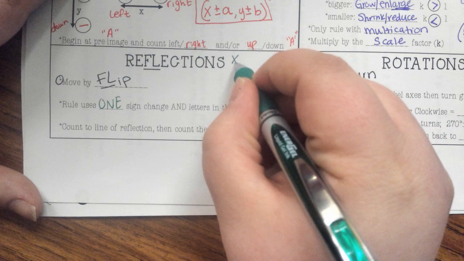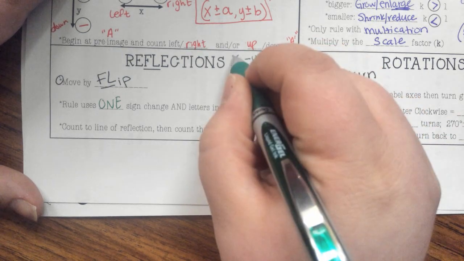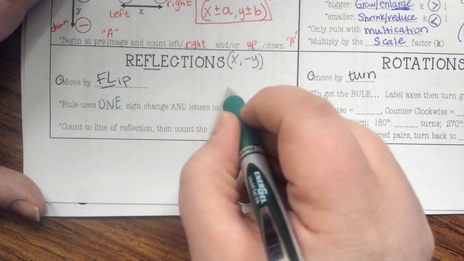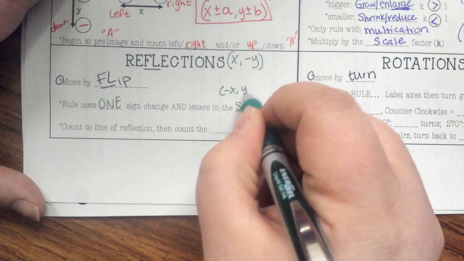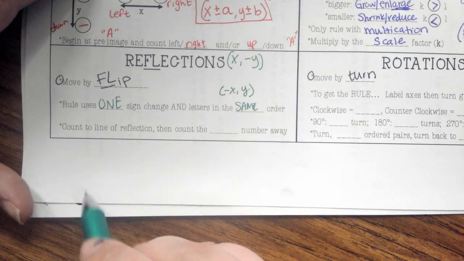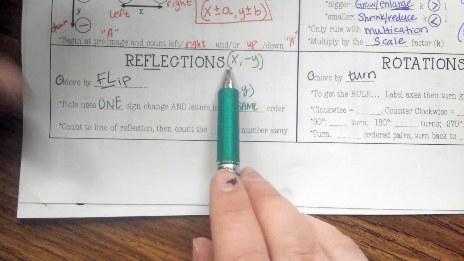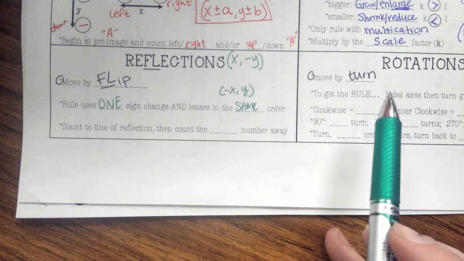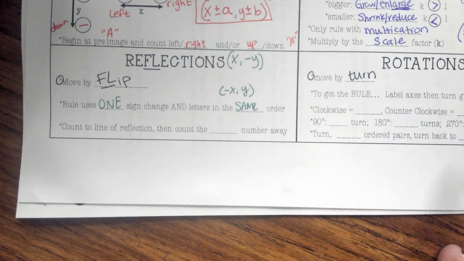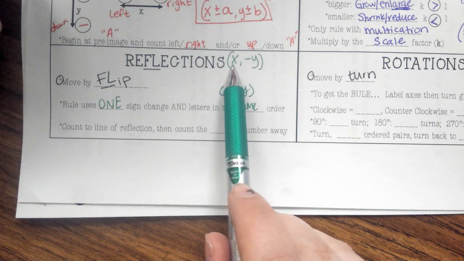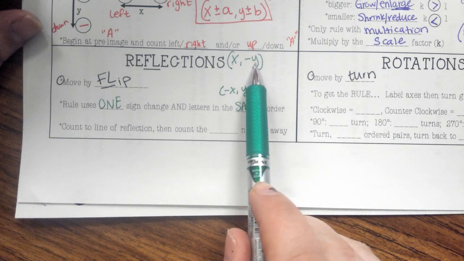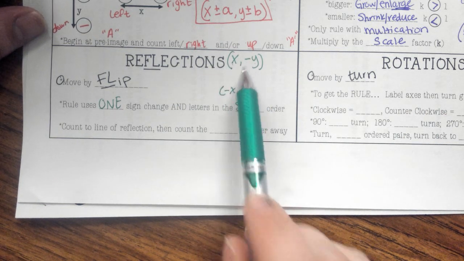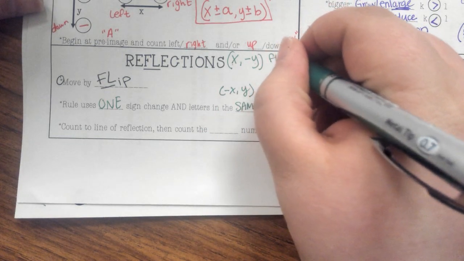So you can have x, negative y, or you can have negative x, normal y. So we said if we flipped over one, the other sign changed. Flip over one, change the other sign. So if we flip over x, then we change y's sign. So x, negative y means we flipped over the x.